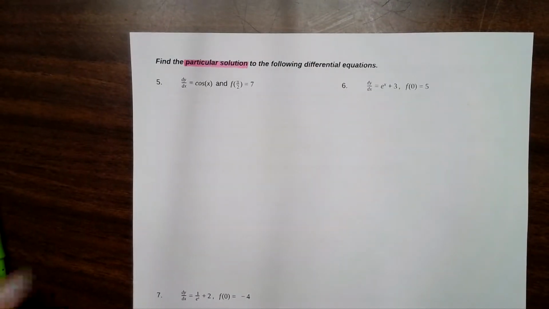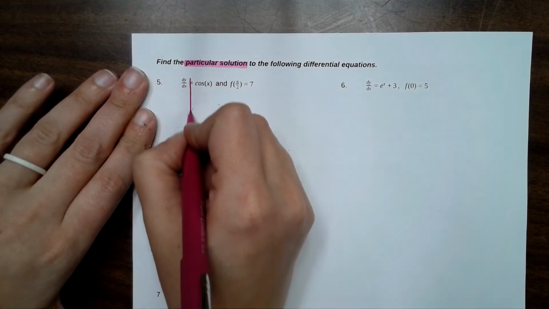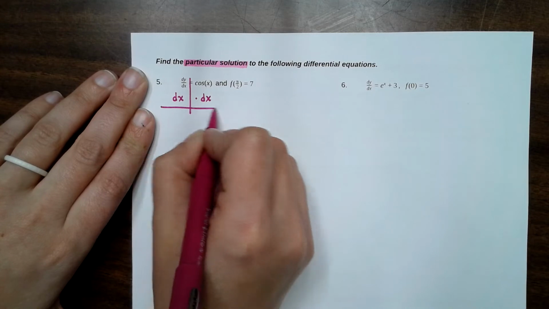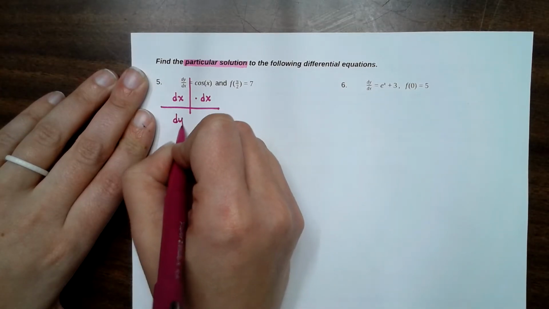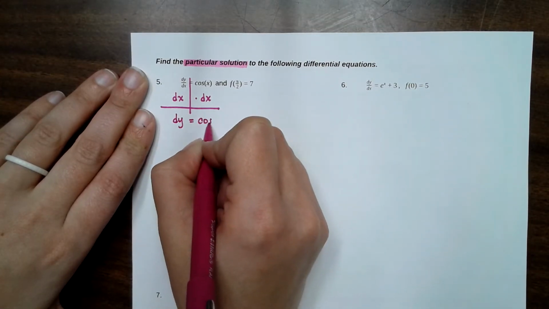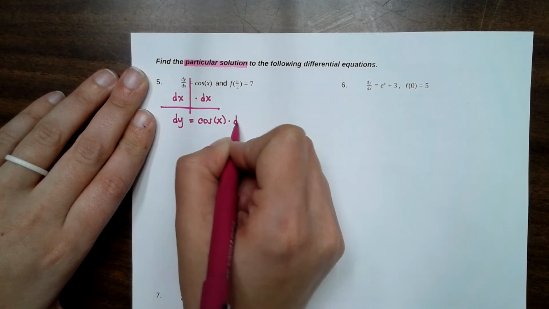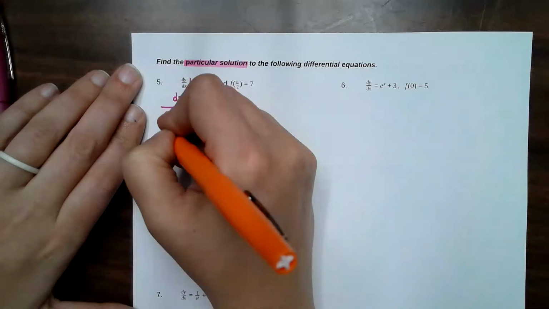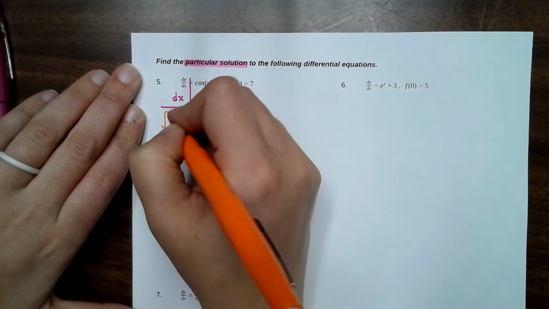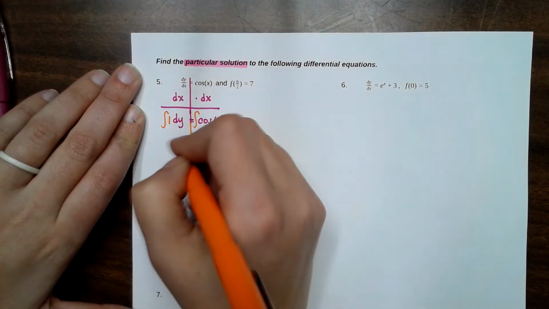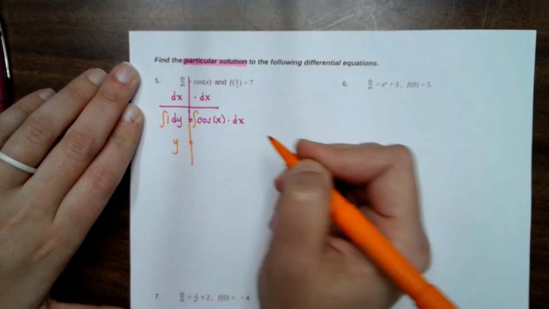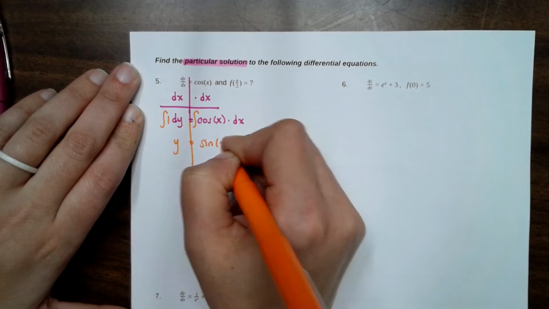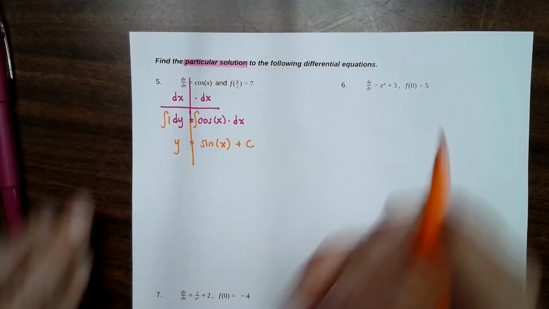So my step 1 is going to be the same. I'm still going to multiply by dx on both sides in order to separate the variables, which means I'm going to have dy equals cosine of x times dx. Next, I'm going to integrate on both sides. So, since there's an invisible 1 here, the antiderivative would be y equals, and the antiderivative of cosine is just sine of x plus c.